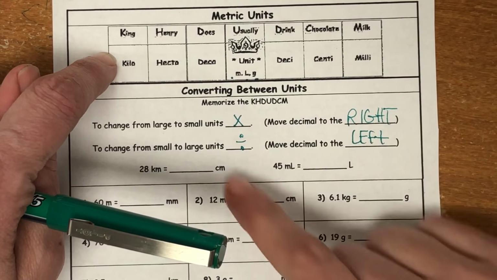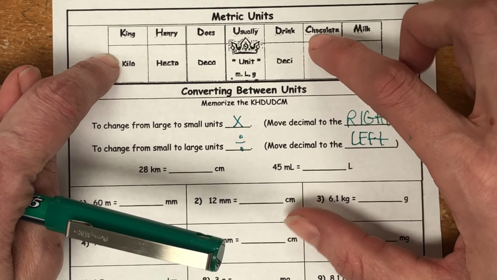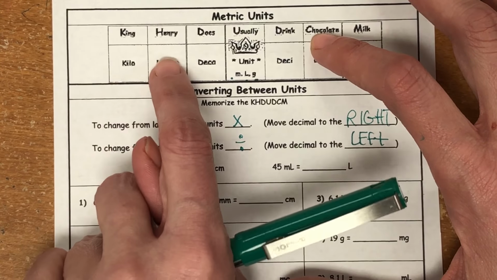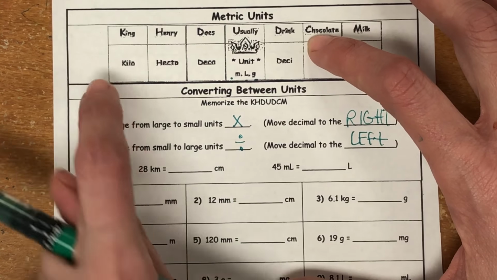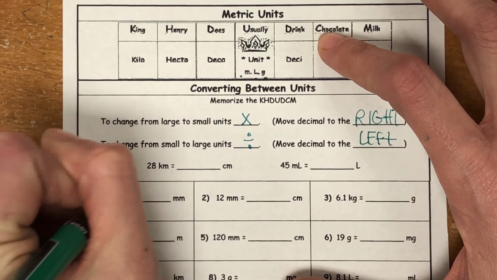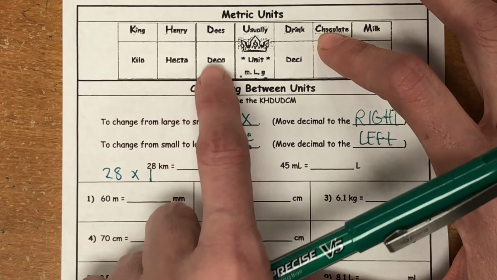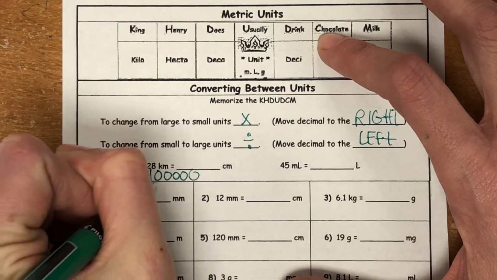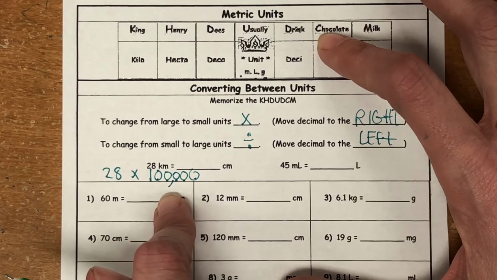So if I want to get from kilometers all the way to centimeters, I'm going to see how many units I'm going to move over. I'm going to start here: 1, 2, 3, 4, 5. That means if I'm going to the right, I'm actually multiplying. So I'm going to take 28 and multiply by a power of 10. Since I moved 1, 2, 3, 4, 5, I'm going to add 5 zeros. So I'm really multiplying by 100,000, okay?